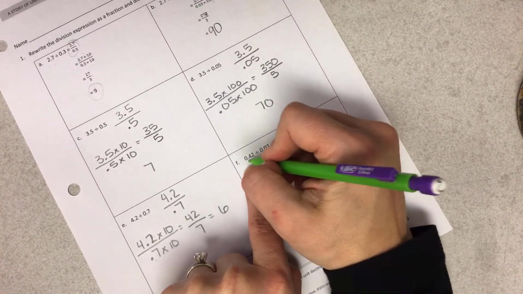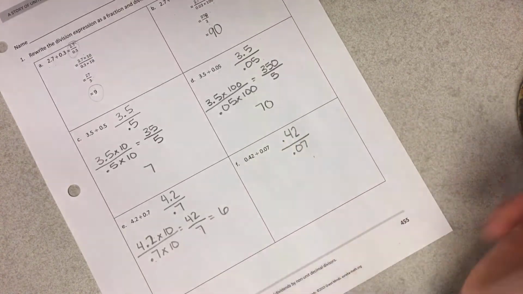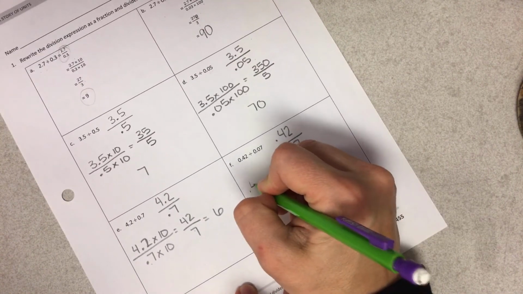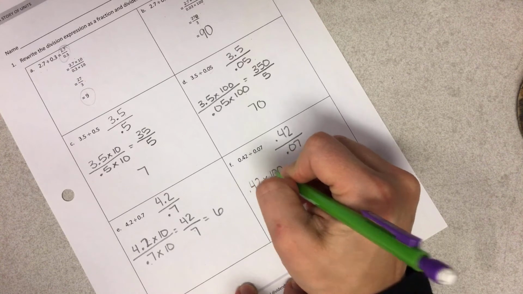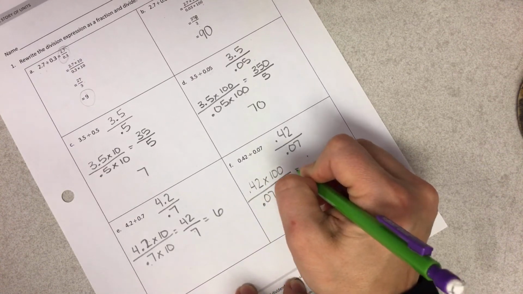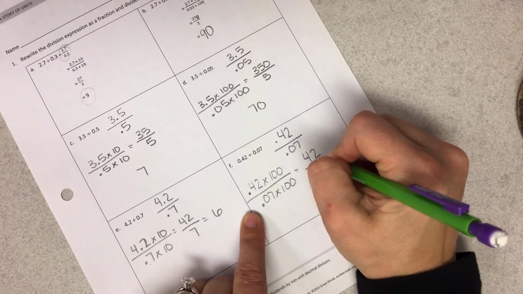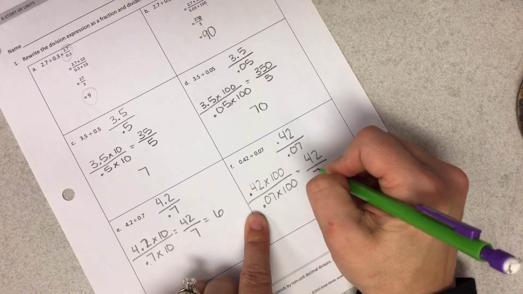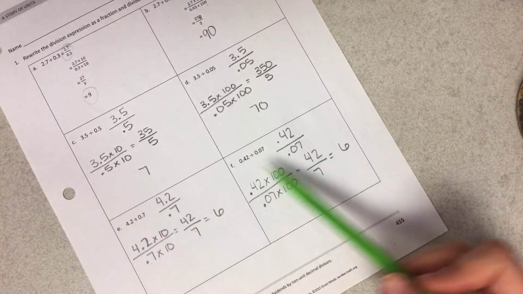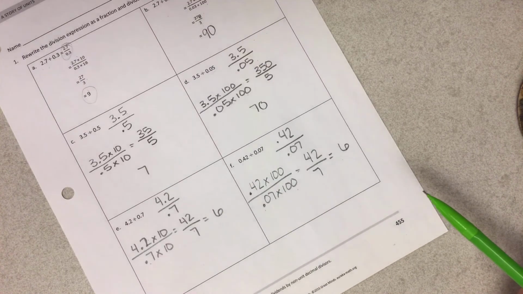This one's a little bit different. 42/100 divided by 7/100. So I'm multiplying both of them by 10, guys. Or 100, sorry, because I've got to get rid of that. So this is 42/100 times 100, and this is 7/100 times 100. And this one, 42 hundredths times 100 is 42. 7/100 times 100 is 7. 42 divided by 7 is still 6. So even though these are different numbers when we're looking at them, because our place value is different, our answer is still going to be the same.